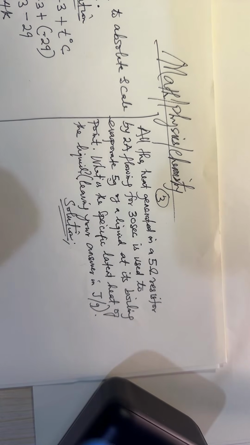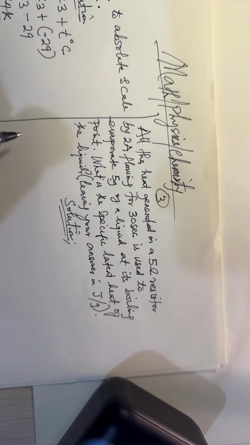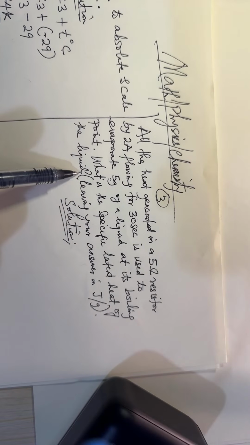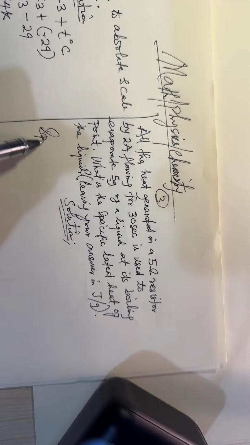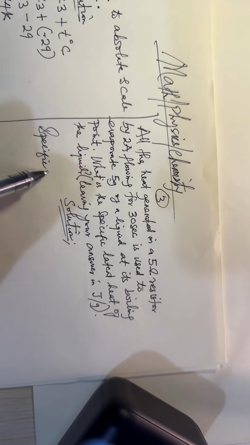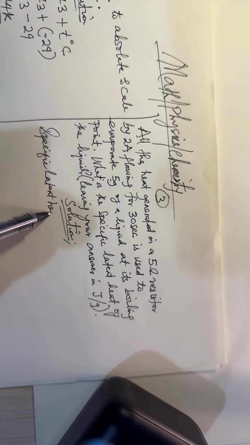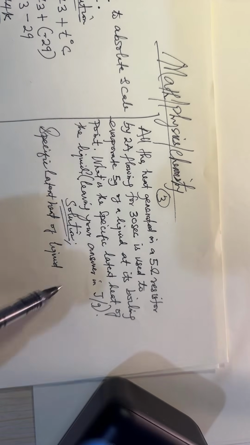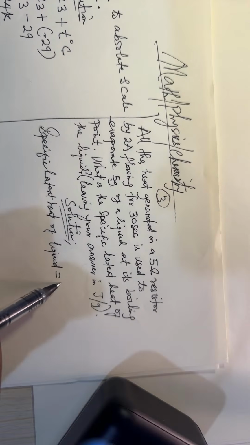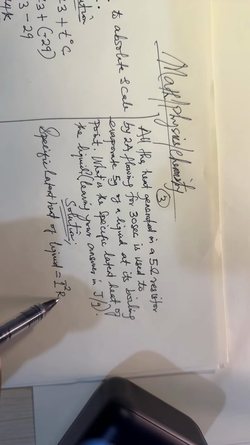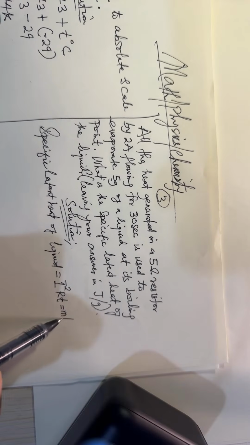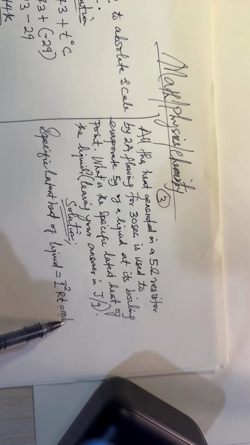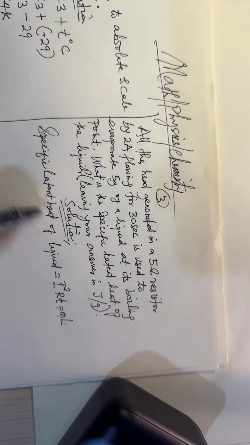Okay, let's move ahead. Remember they said you should find the specific latent heat of the liquid. First of all, what is the formula for specific latent heat of liquid? It's pretty simple. It is I squared RT, which is equal to mL. So you're going to equate I squared RT to mL. And if you check, all these parameters are captured there.